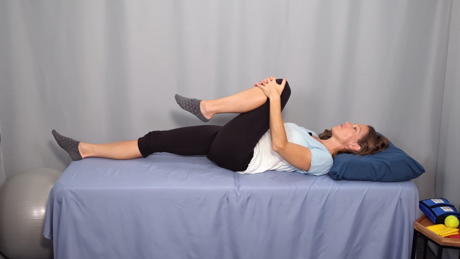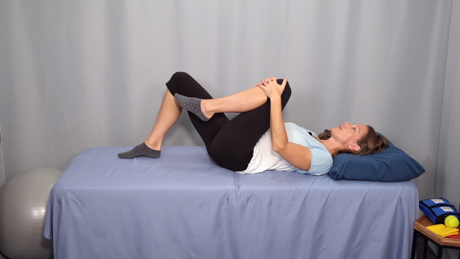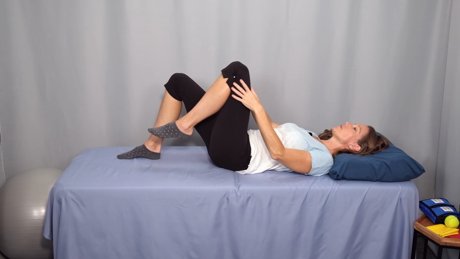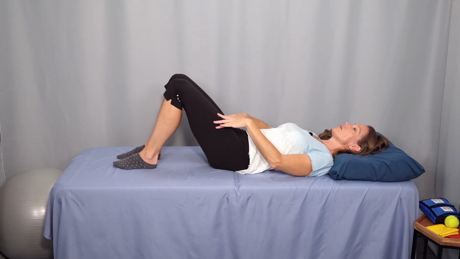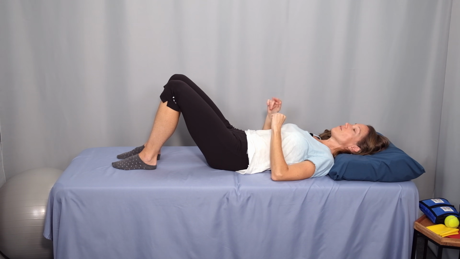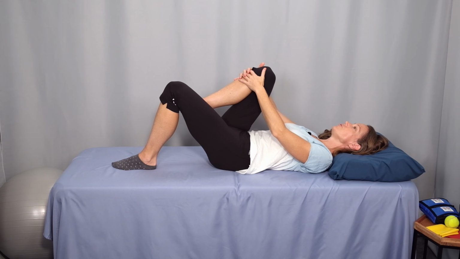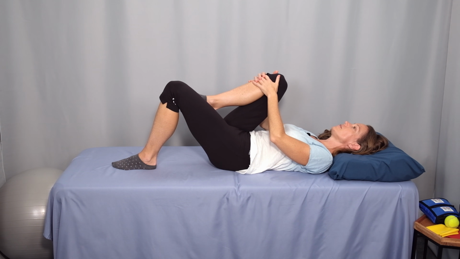All right, after about 5 seconds, bring the right knee back up, foot flat on the surface, then lower the left leg slowly onto the surface. Slow and smooth motion is key for these exercises. All right, now on the right side, bring the right knee up towards your chest, use your hands to guide the knee in.